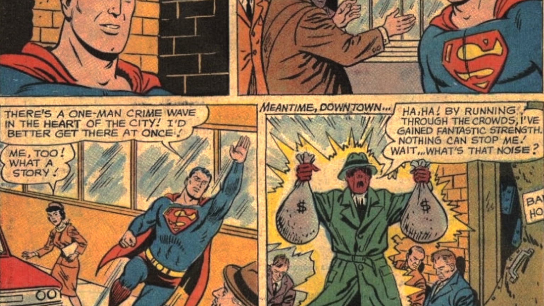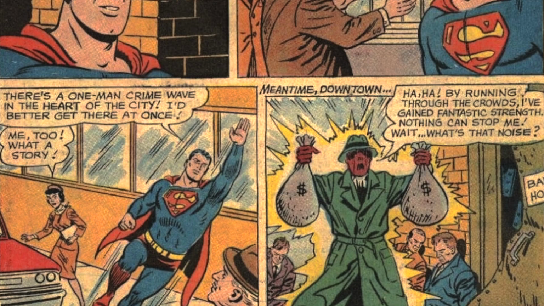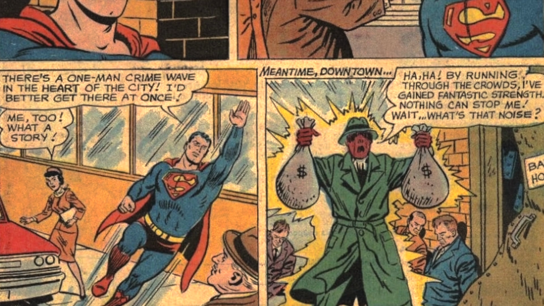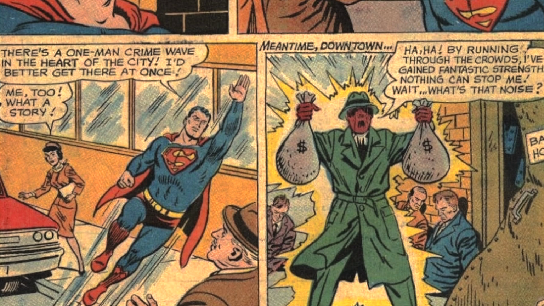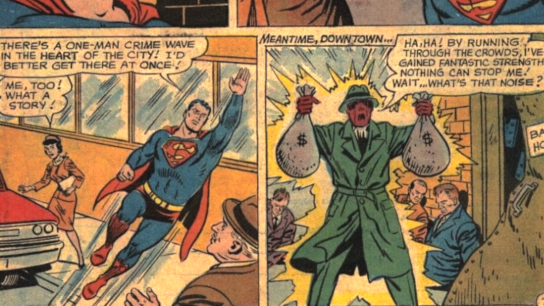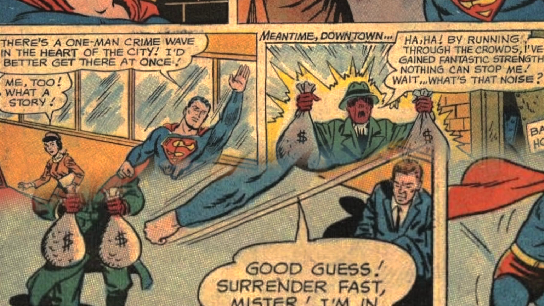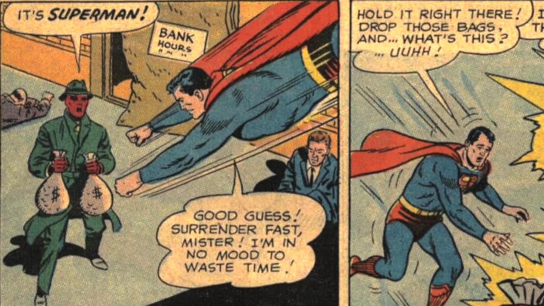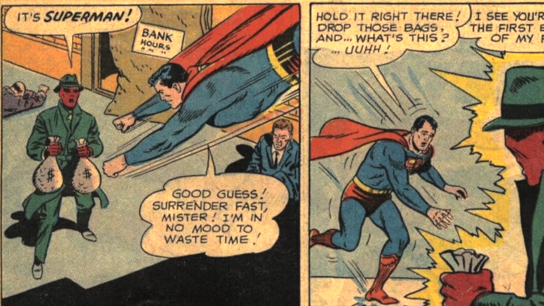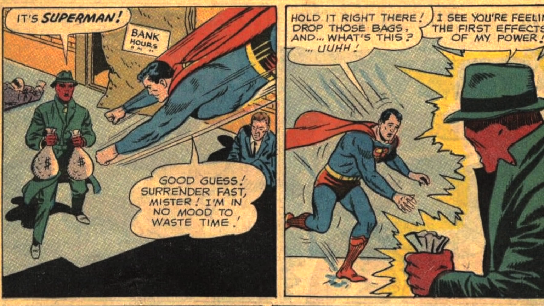Lois Lane has the exact same thought. Meanwhile, in downtown, Parasite has been running through the crowded streets, stacking his energy at a fantastic rate and ripping open bank safes with ease. Then he hears a noise. It's Superman. He commands Parasite to surrender. But when he touches down, he immediately begins to feel that same sick weakness as he did before.